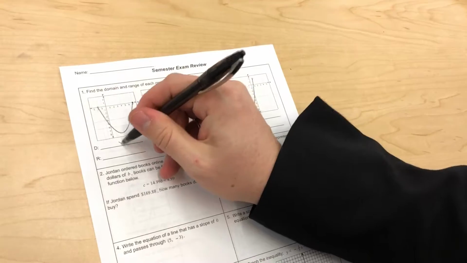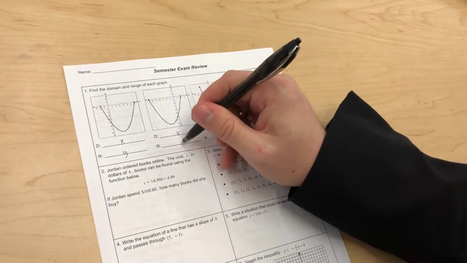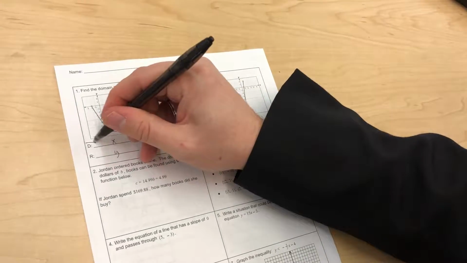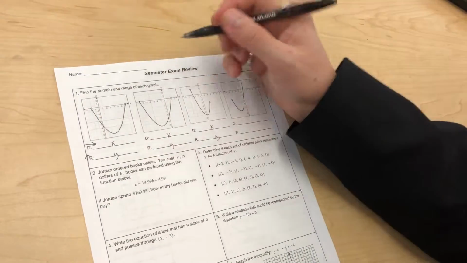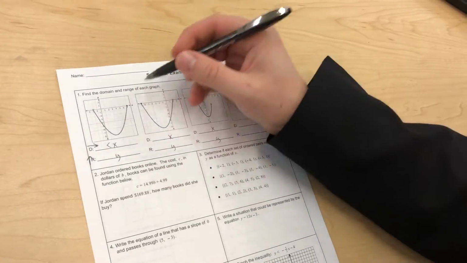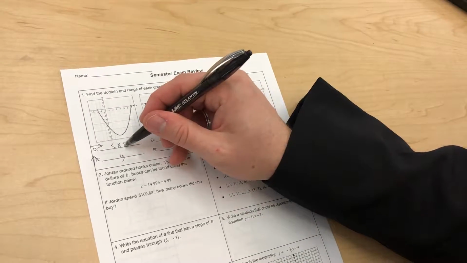Domain and range, just remember, domain is the x, range is the y, all the time. Domain goes from left to right, range goes from bottom to top. So when I'm looking at this one, I can see this is an open circle, that's going to be like this. This is a filled in dot, that's going to be like this.